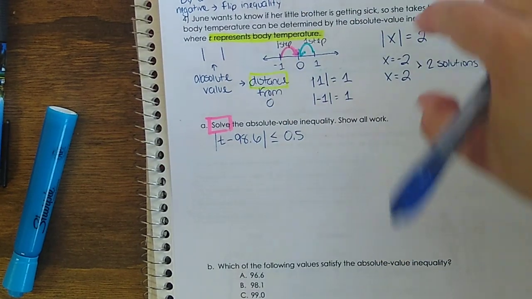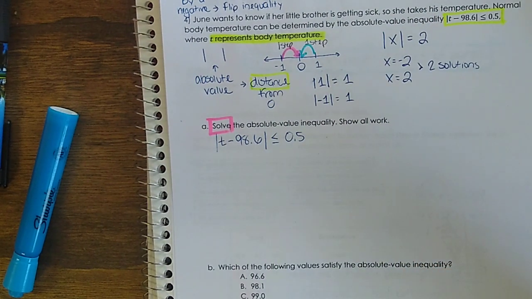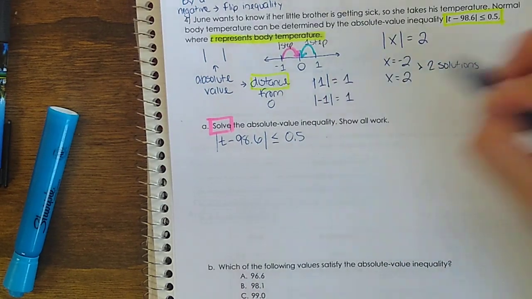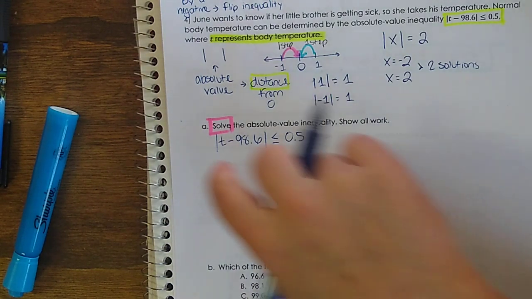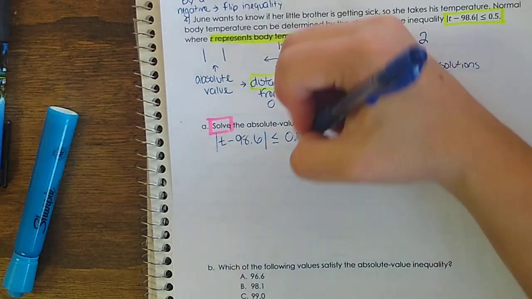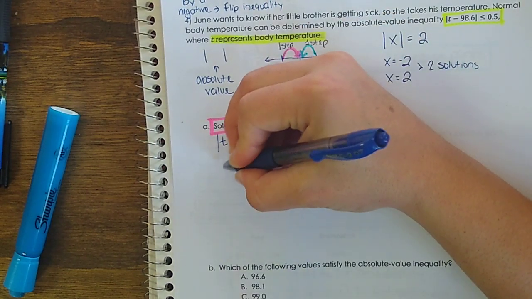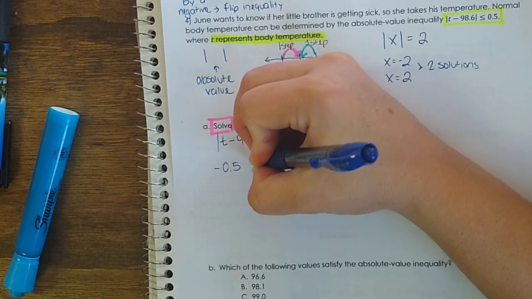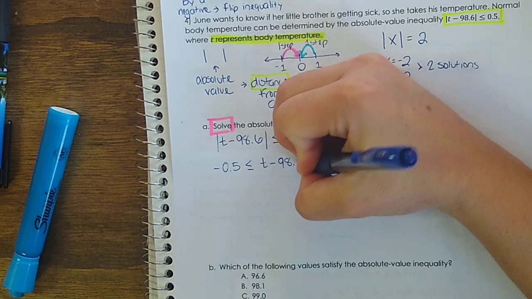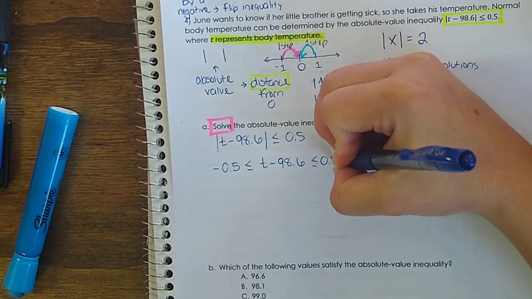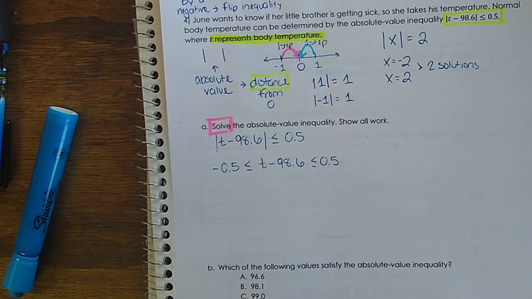Now we're going to think about our crash course that we just did and apply it. So I know that there should be two solutions. I also know that we need to start out by being negative. It might not end up being the real world solution, but that's my first step. So I want to break it out of the inequality by saying that negative 0.5 is going to be on one end of this, and then I have T minus 98.6 in the middle, and 0.5 is on the other end. So now I've created a compound inequality from this absolute value inequality.